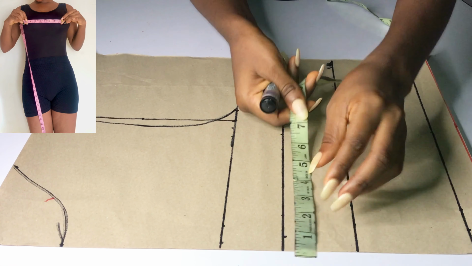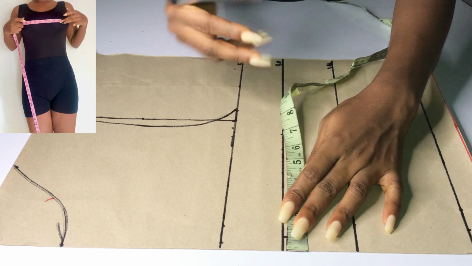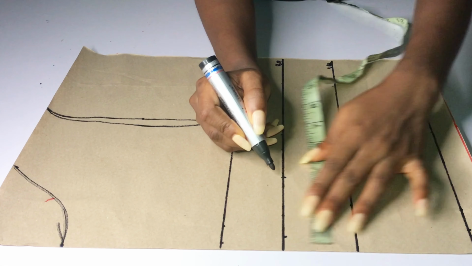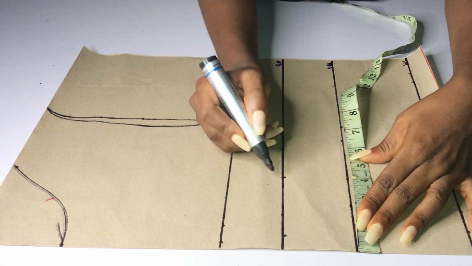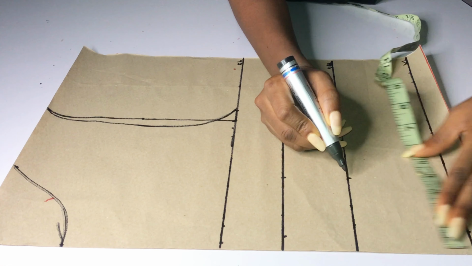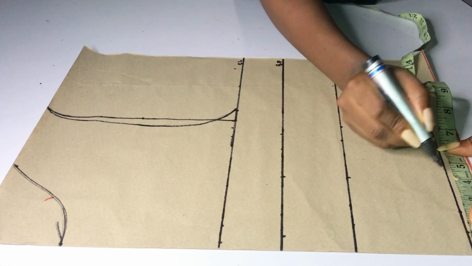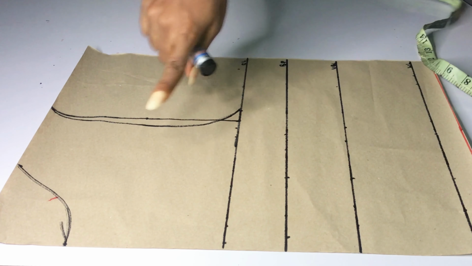On my bust point, I'll take my nipple to nipple measurement divided by 2. I'll indicate that. I'll take it on my UBL and also on my waistline. So I'll connect the 3 points into a straight line.